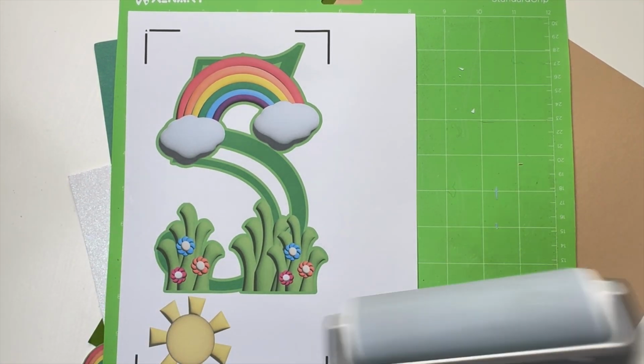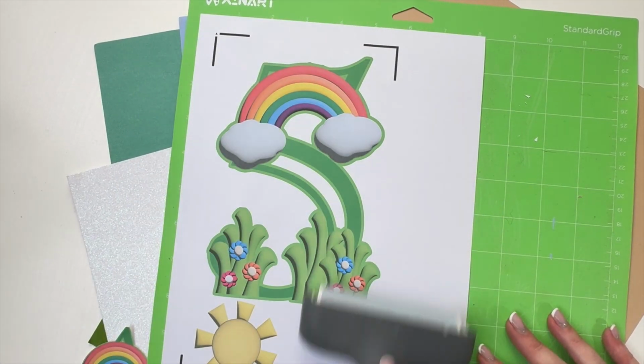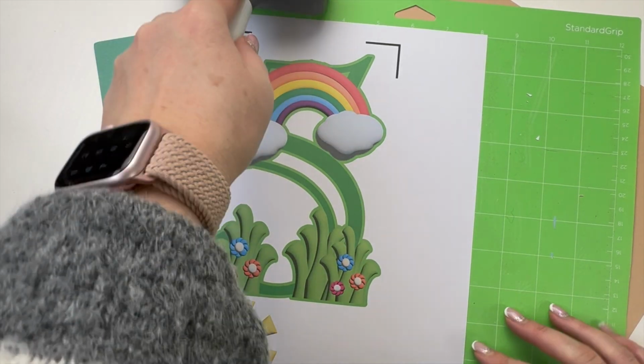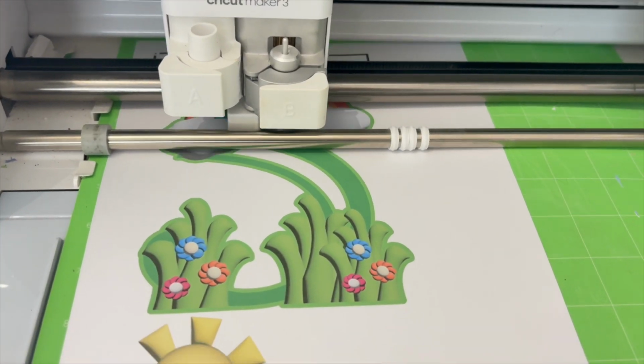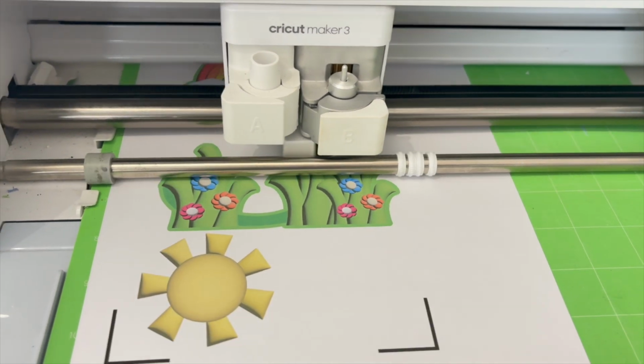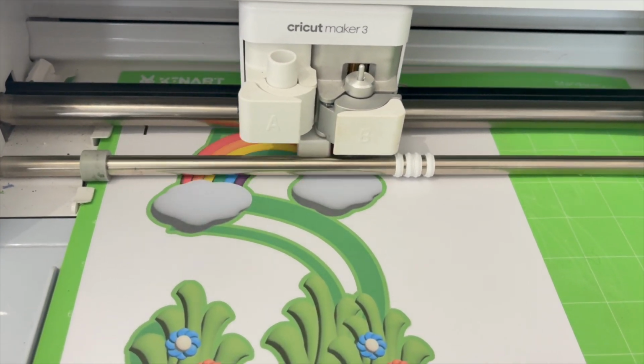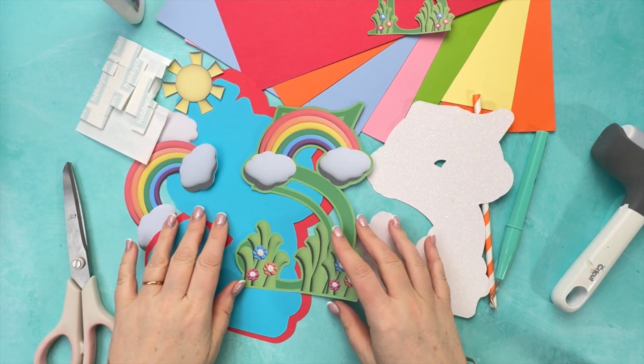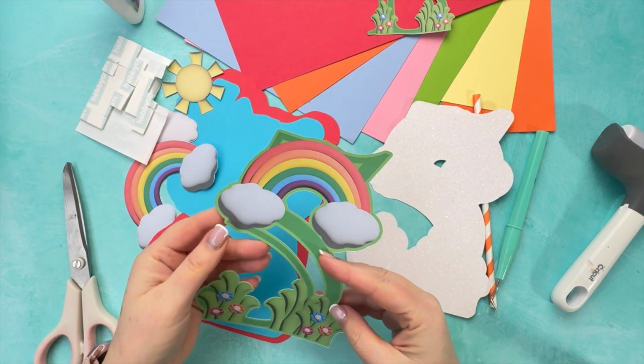So I'm going to put that onto my mat. I'm using a green mat, and this is quite an old mat, so I'm going to use a brayer. But when they're newer, the green mats are super sticky, so you just have to be careful weeding, but they do last a lot longer than blue. I'll get it all printed and cut, and then everything's cut out and ready to build.